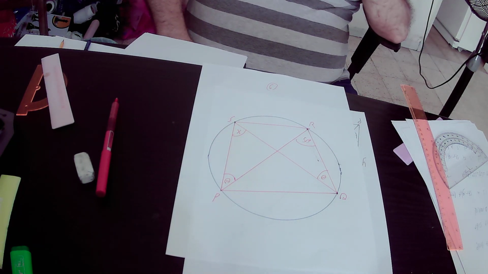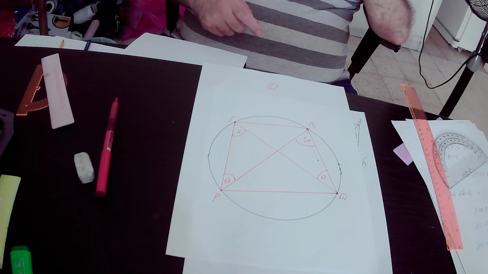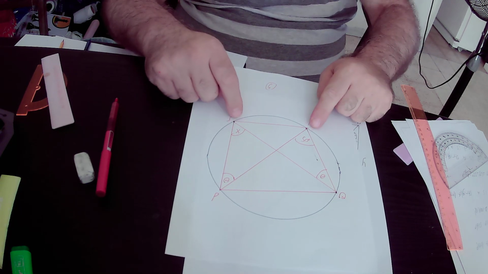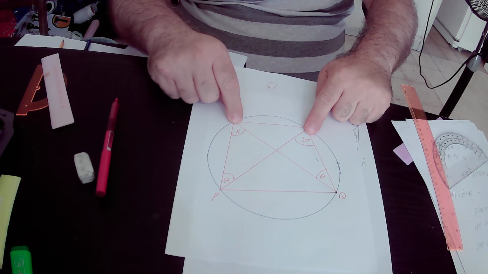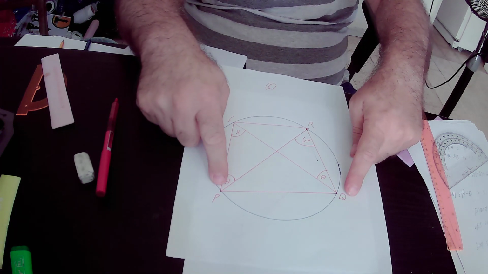Okay, and we have the second rule that I stated, that peripheral angles that subtend the same chord are equal to each other. So we have those two peripheral angles and they both subtend chord PQ, therefore they are equal to each other.